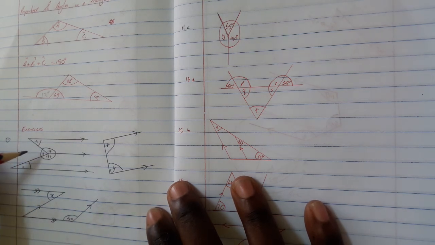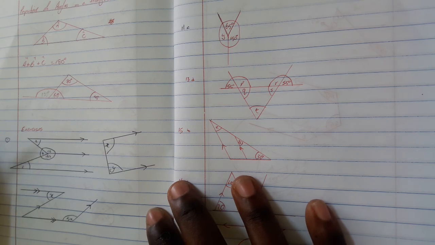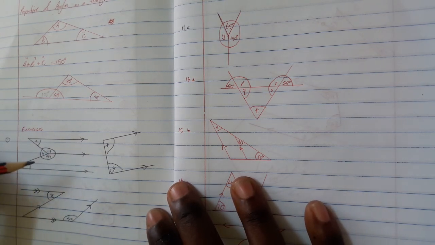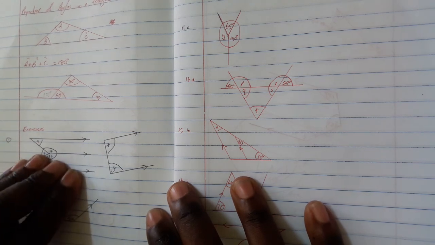Okay, so how do we identify these properties? First of all, this has arrows. As long as there are arrows, these indicate parallel lines. With parallel lines, there are corresponding angles, alternate angles or interior angles. In this case, if you block out the bottom, you'll see that up there is an interior angle.